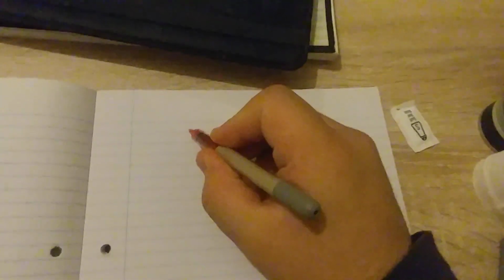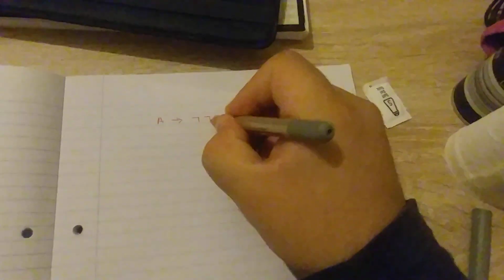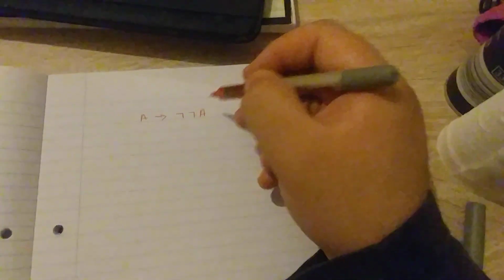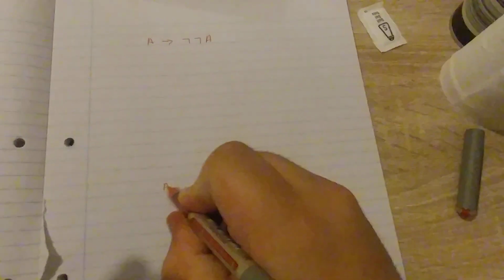So what I'm going to do real quick, if I have A implies not A. Now, if you think about it, if A implies not A, that means these two cancel each other out. So A implies A. That's the way we read it. However, through logic, we have to change it up a little bit. So this is our goal with the box proof.